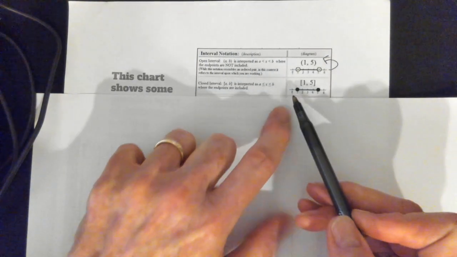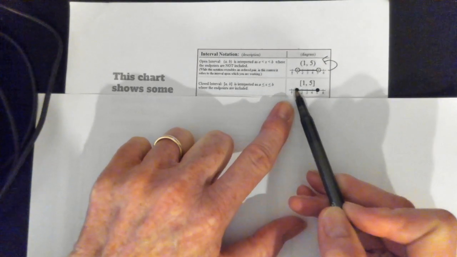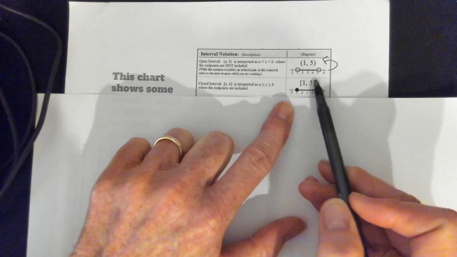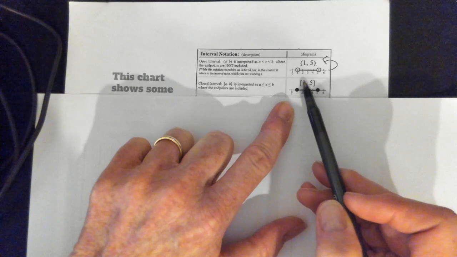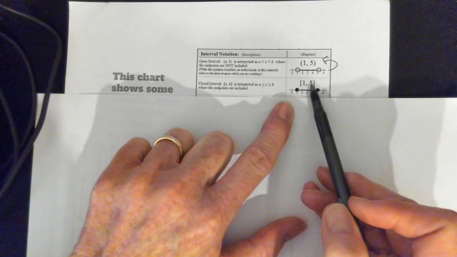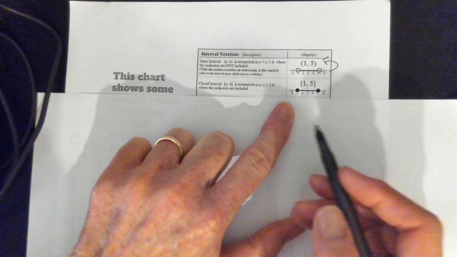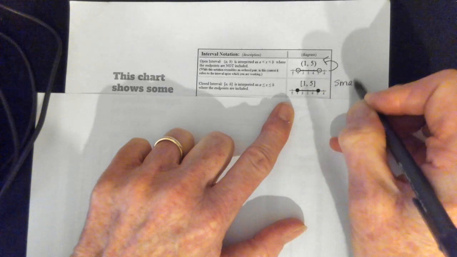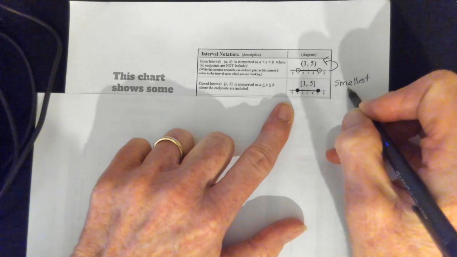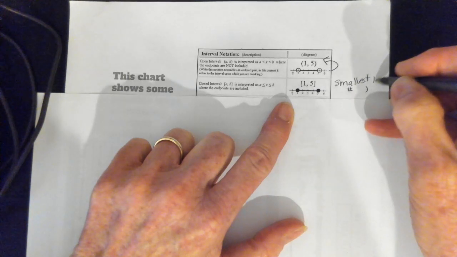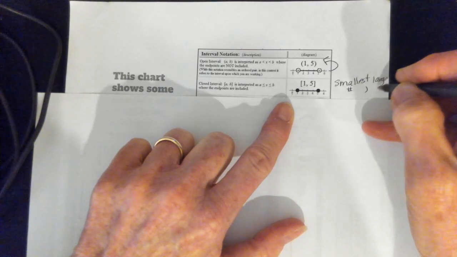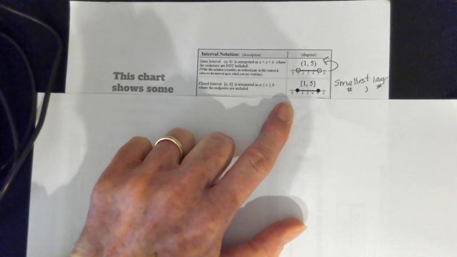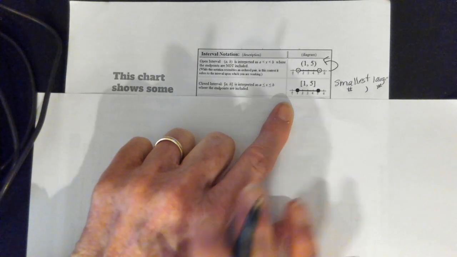So then if you notice the difference here, this is filled in. These are closed. So that's why we use the brackets. And we put the smallest number, the largest number. So when you're looking at interval notation, it's always smallest number, comma, largest number. And then you have to decide if you're going to put a parentheses or a bracket.